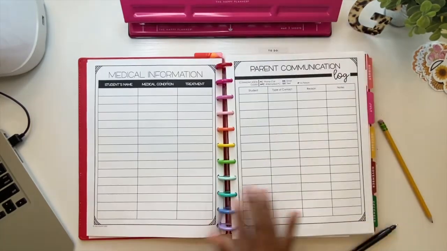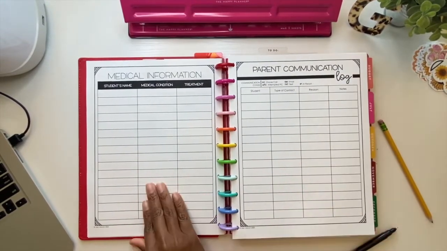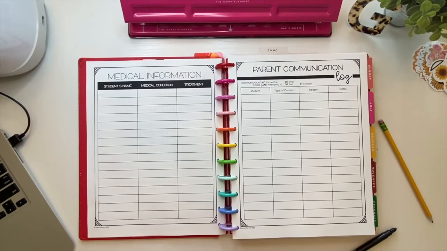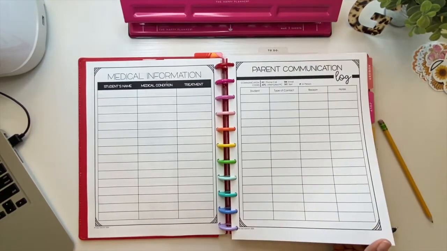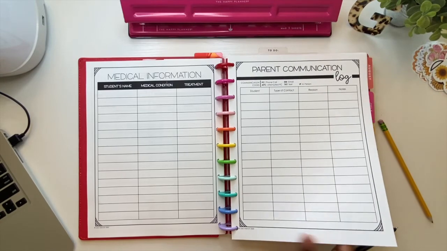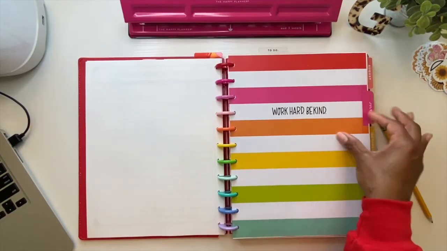And then this information, I'll write down once I look into my students' profiles, if it already tells me any medical conditions they have. So I won't need to do that as of yet.